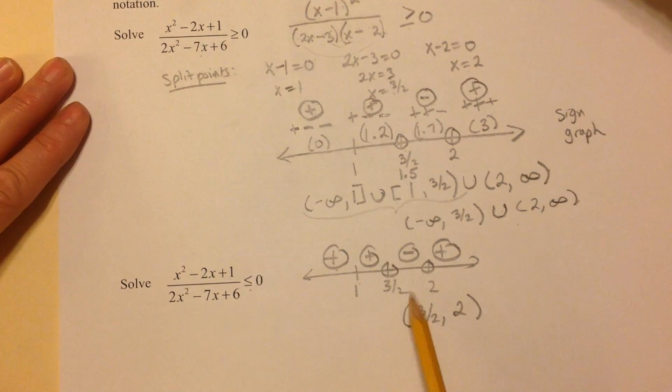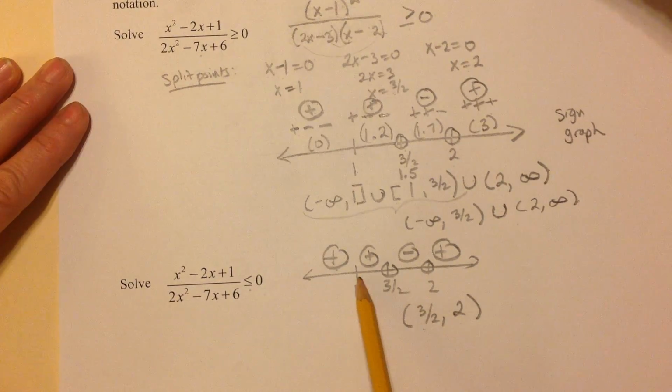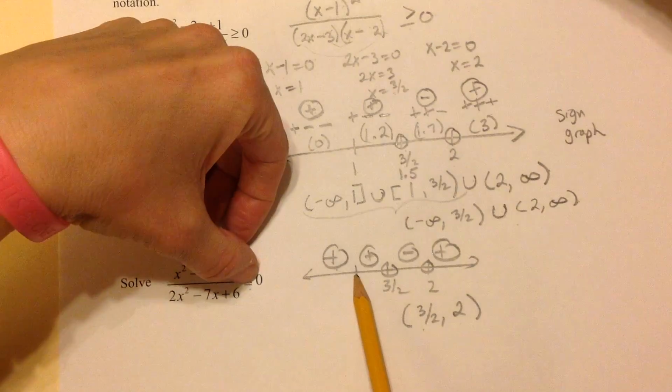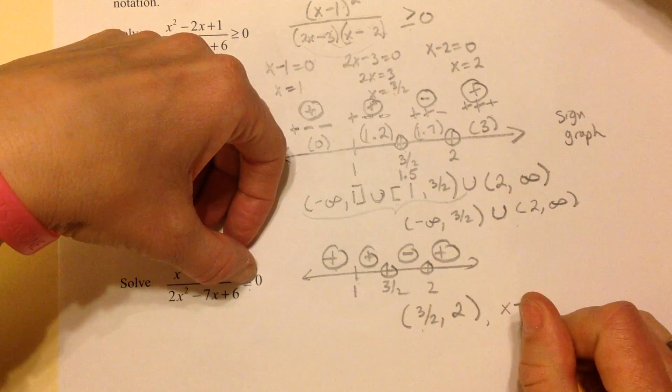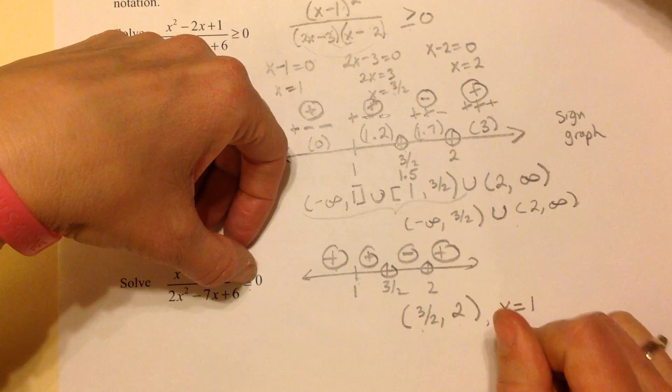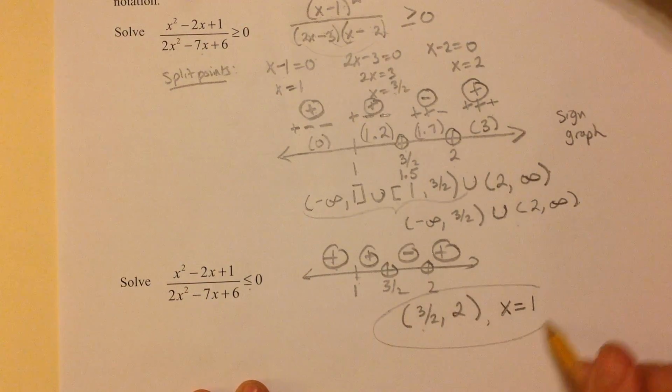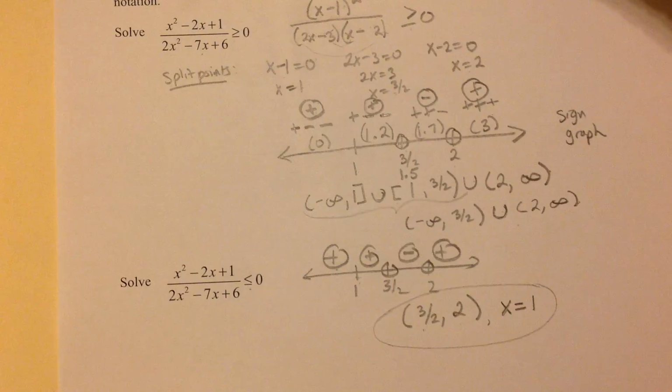So I do get negatives from 3/2 to 2, but I do get the situation where I equal 0 separately at the value x equal 1. And that will just list as its own x equal 1. So all of this is the solution to this second inequality.